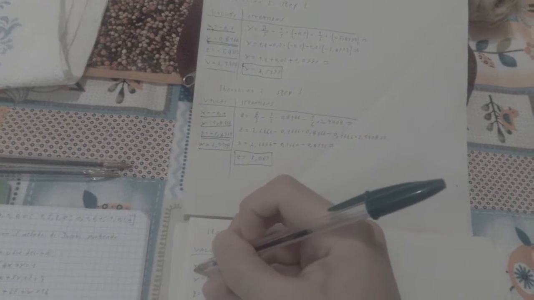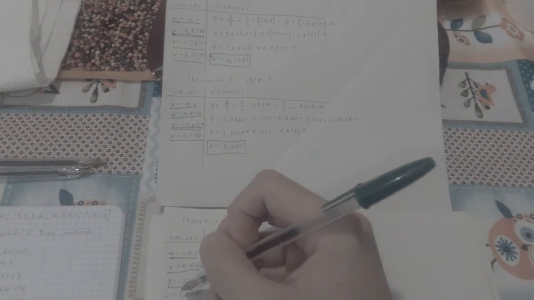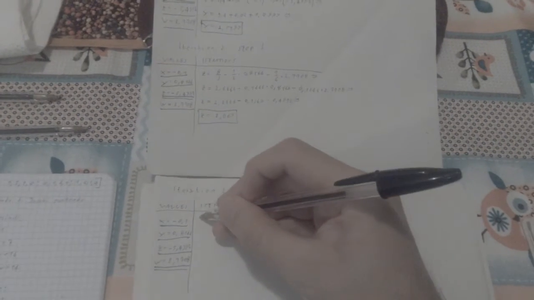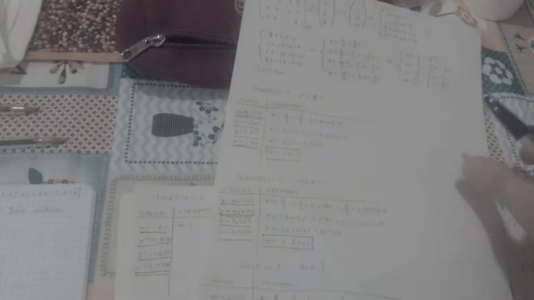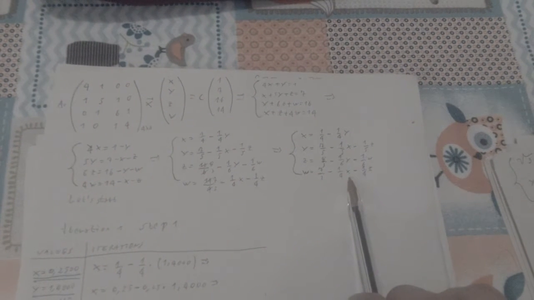So I'm just going to underline w this time. I'm going to underline with green all the values that we have already found, plus w, which is the value that we're going to find in this very step, the last step of the second iteration. Right, so w is going to be, well, let's see. This is the equation for w, so 7 over 2 is a scalar, not dependent on anything, minus 1 over 4x, so it's dependent on x, minus 1 over 4z, so it's dependent on z.